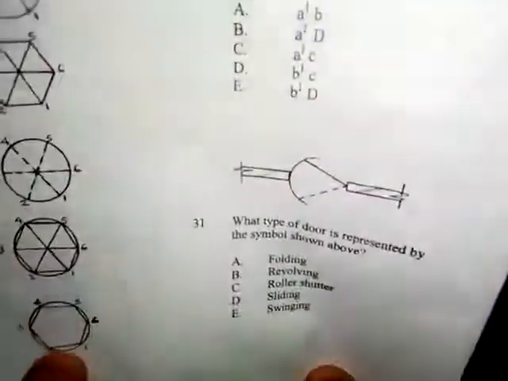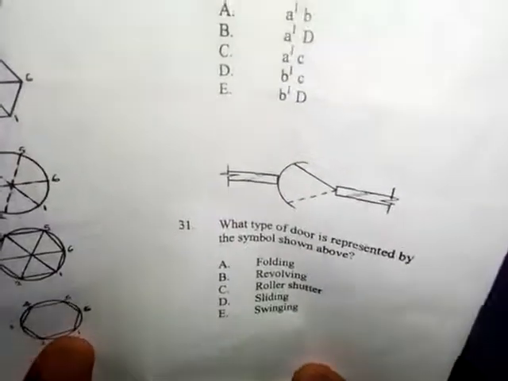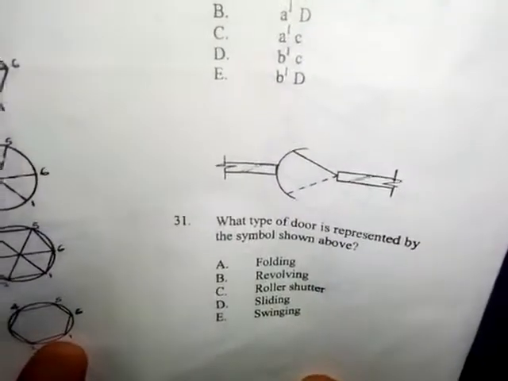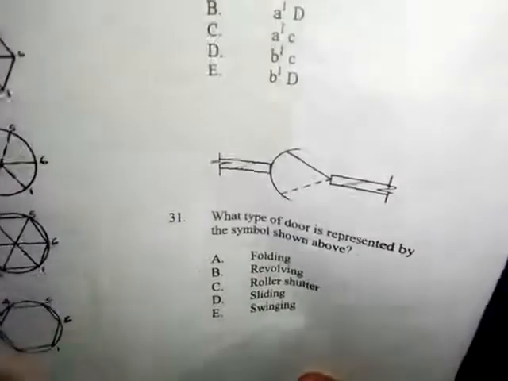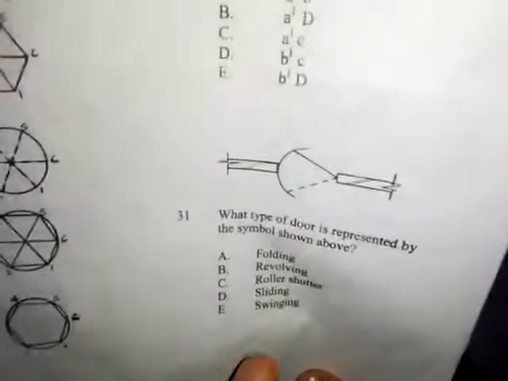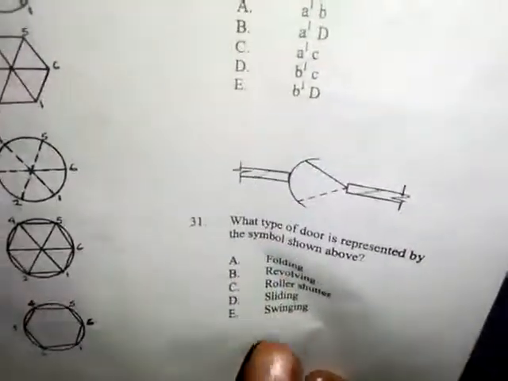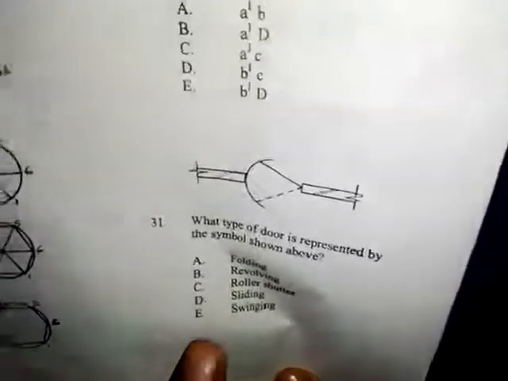Question 31. What type of door is represented by the symbol shown above? So this type of door is known as a swinging door. This thing is swinging, so this is a swinging door. So option E is the correct answer.